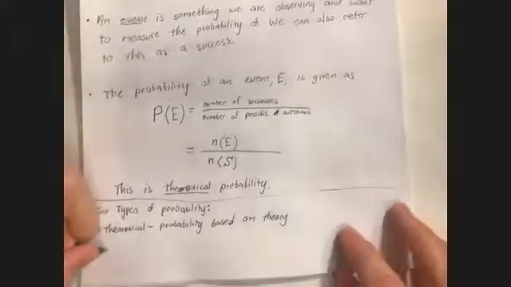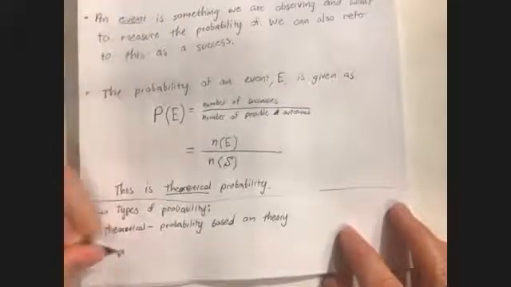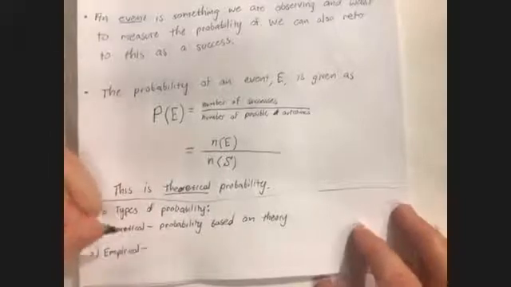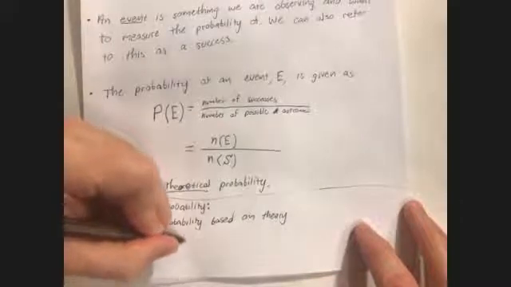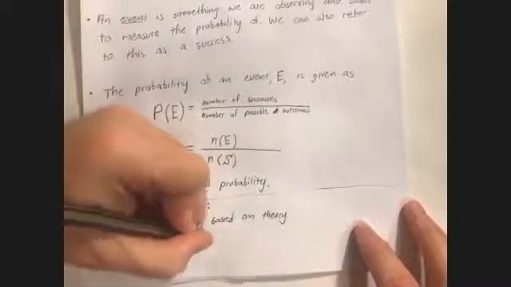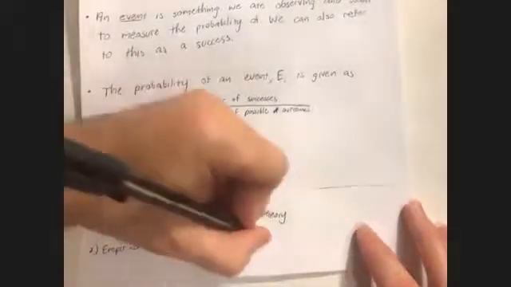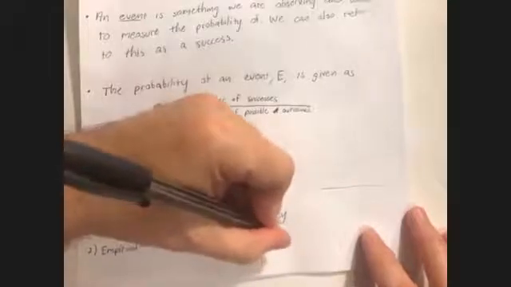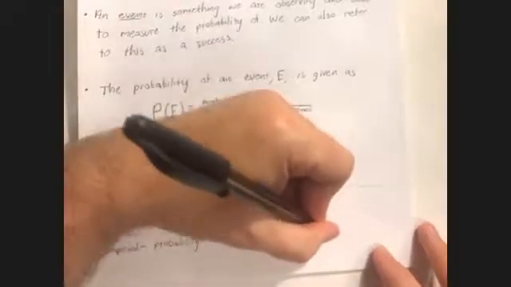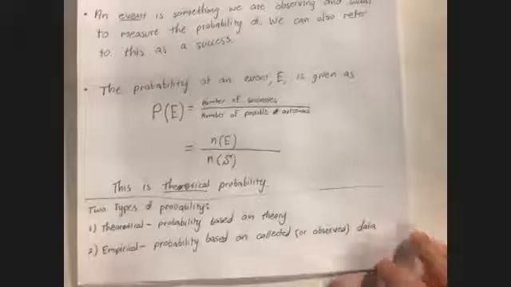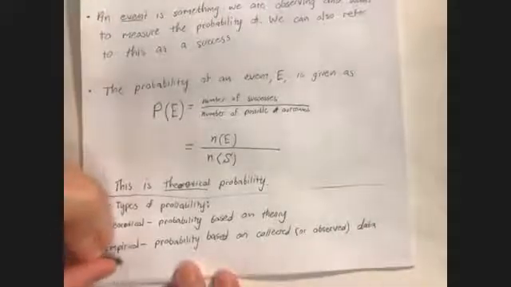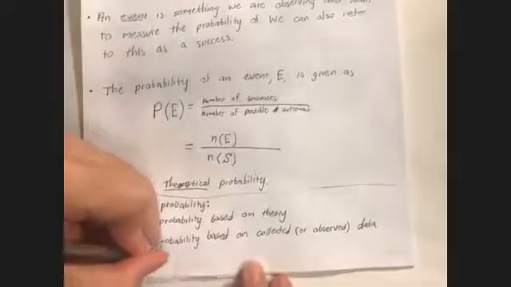The other type of probability is empirical. This is probability based on collected or observed data from an experiment.